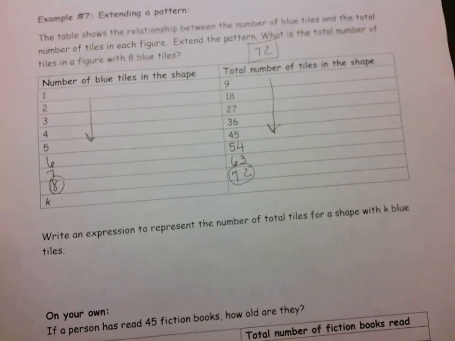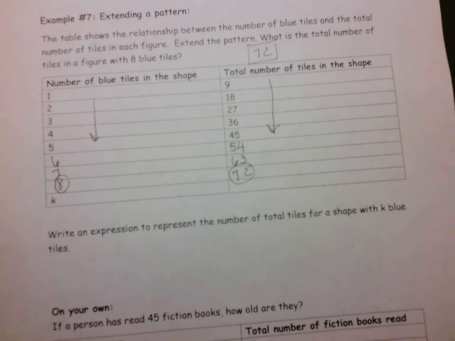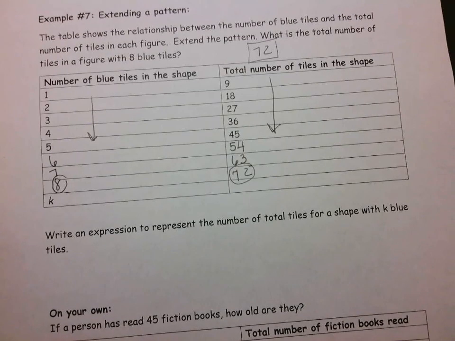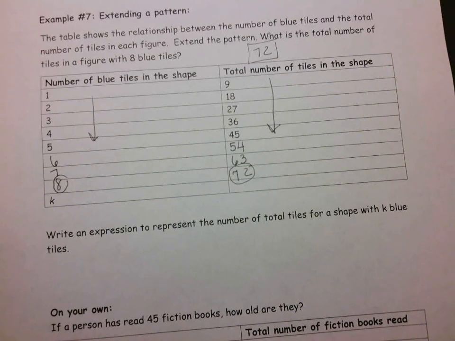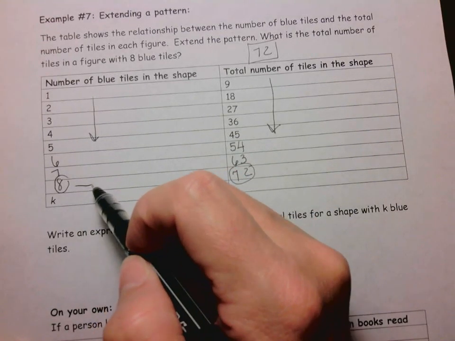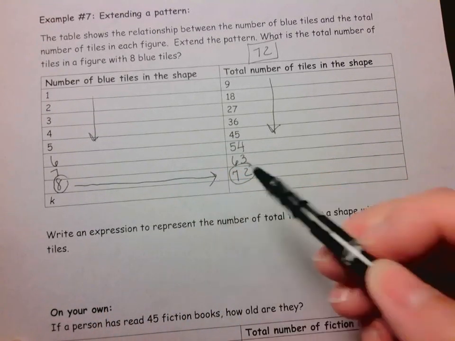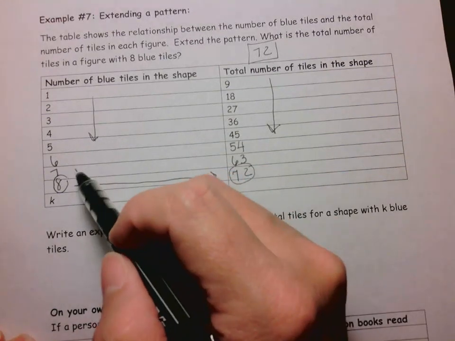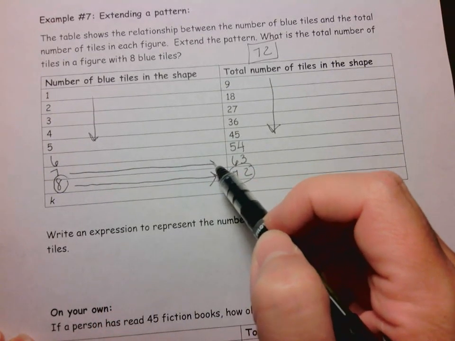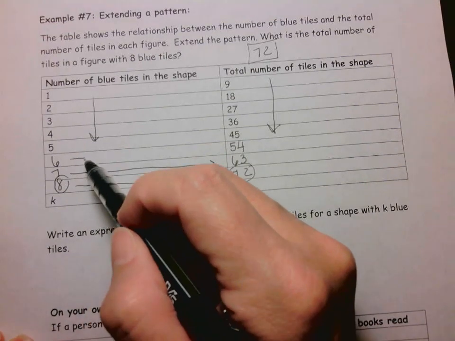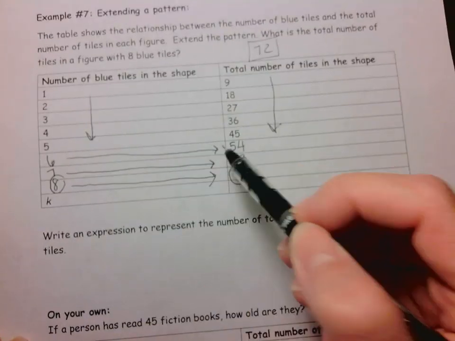But now write an expression to represent the number of total tiles for a shape with k blue tiles. So in other words, how am I getting from 8 to 72? How am I getting from 7 to 63? How am I getting from 6 to 54?